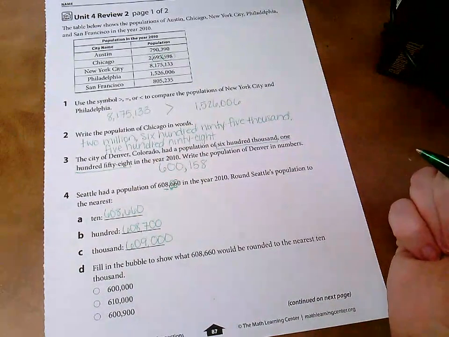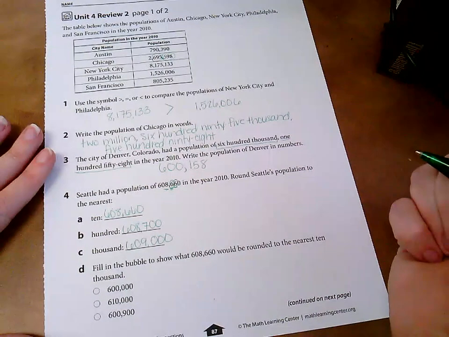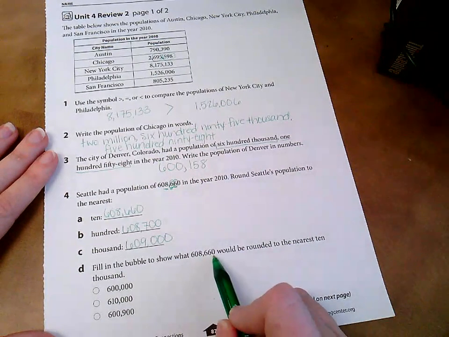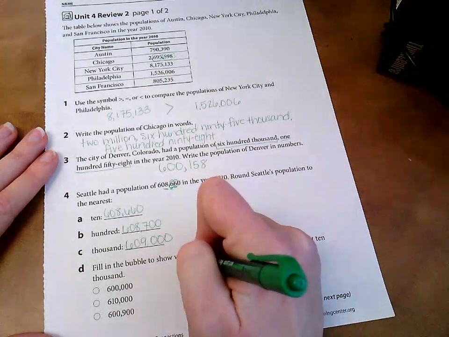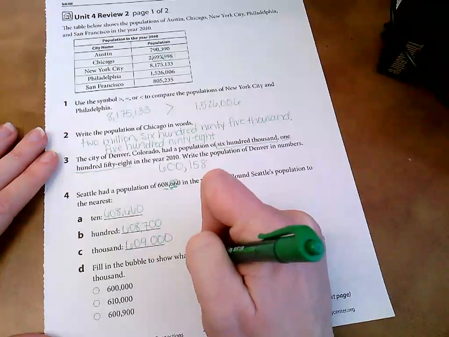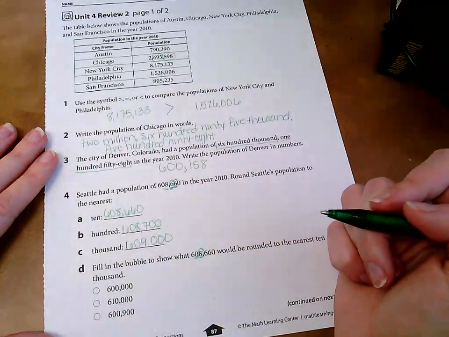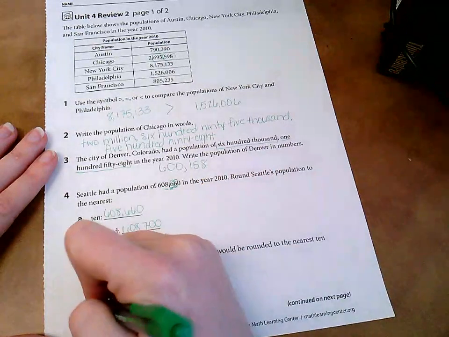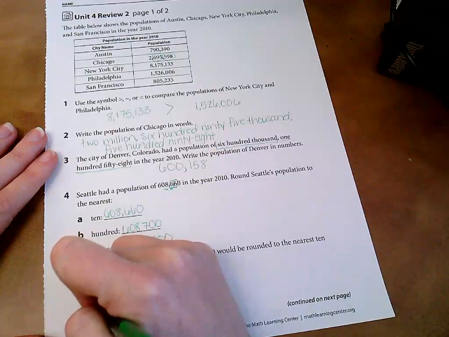And then it says fill in the bubble to show what the number would be rounded to the nearest 10,000. So 608,660. I have a 0 in the 10,000s place and an 8 next door. The 8 bumps my 0 up to a 1, so I have 610,000.